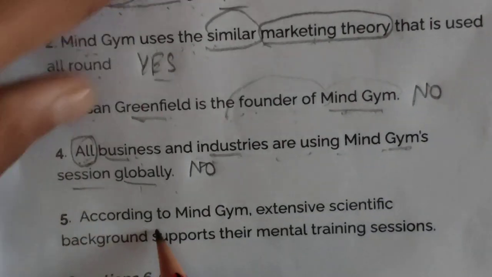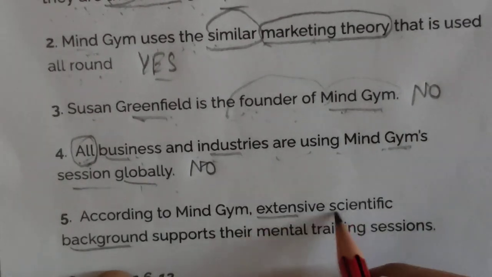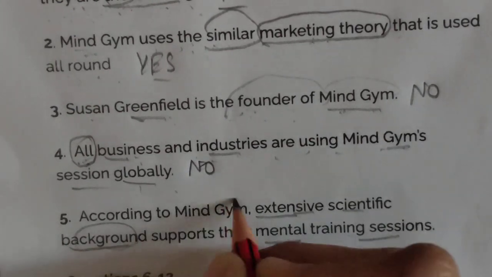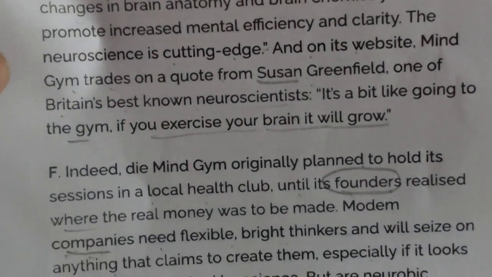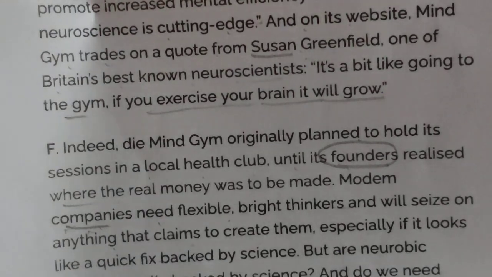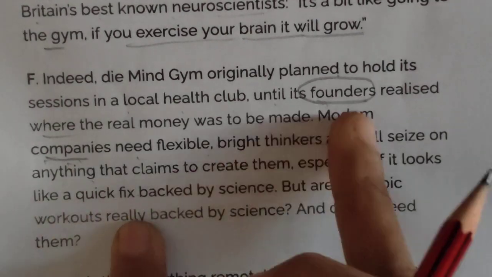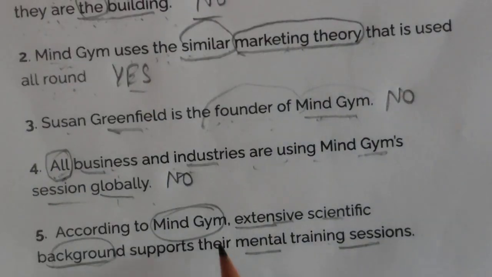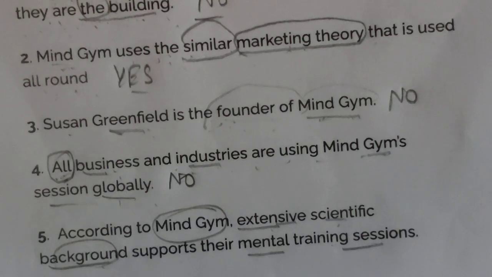Now fifth: according to Mind Gym, extensive scientific background supports their mental training sessions. According to Mind Gym, we have to look for extensive scientific background. So we have done this F paragraph also, and scientific background, I couldn't find it. Let's read the next paragraph. Yes, in F paragraph I have found this, because when I was reading, I saw backed by science. So what the question statement is saying is that extensive scientific background supports their mental training sessions. So let's read F paragraph.